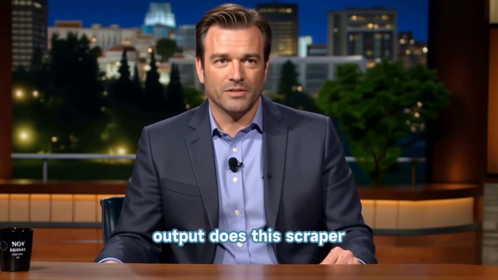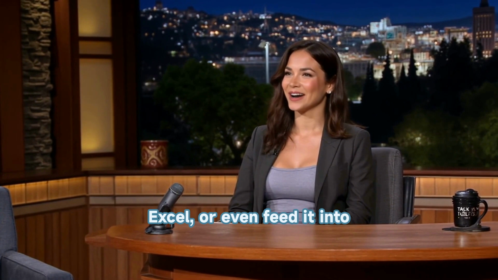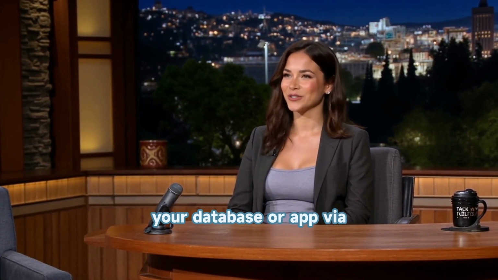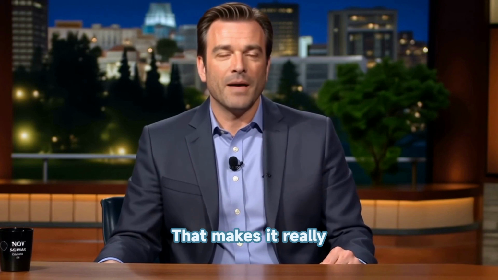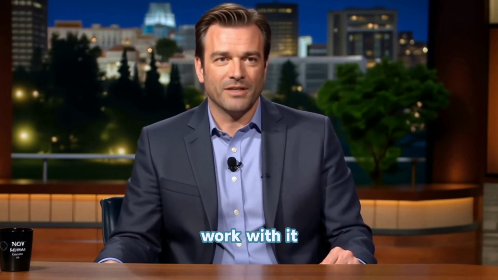Okay, let's talk technical for a second. What kind of output does this scraper give? It's clean. JSON by default, but you can convert to CSV, Excel, or even feed it into your database or app via API. That makes it really versatile. Whether you're a dev or a marketer, you can work with it.